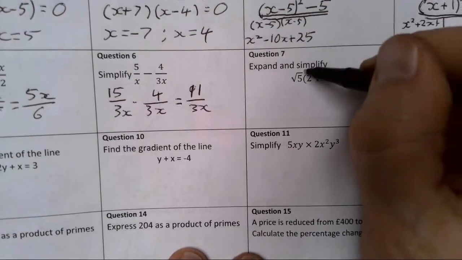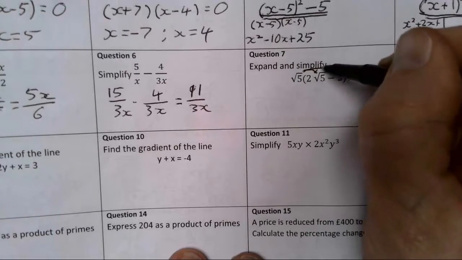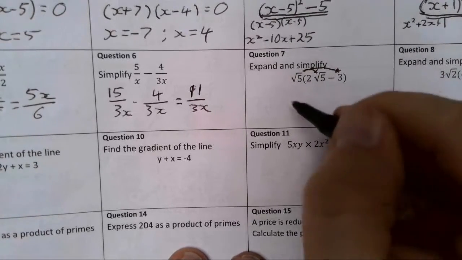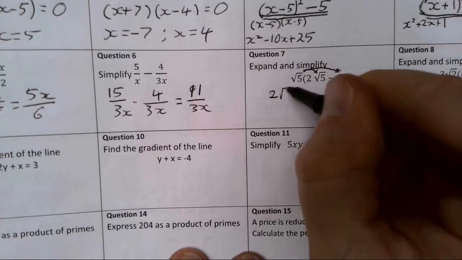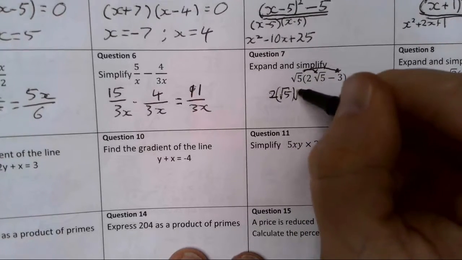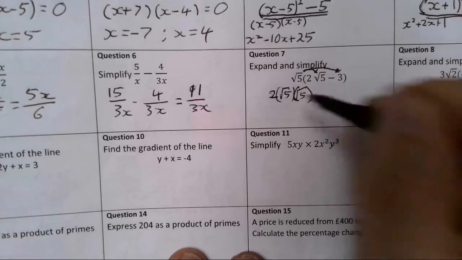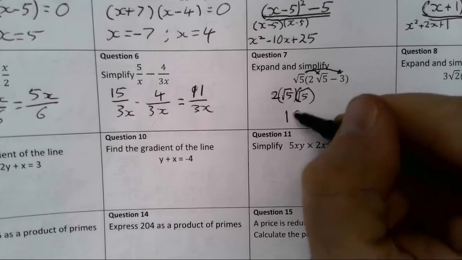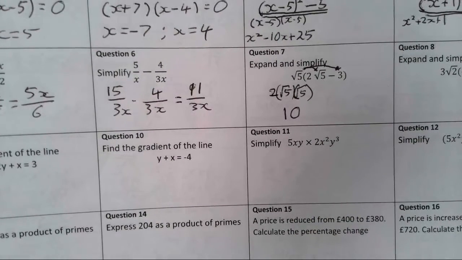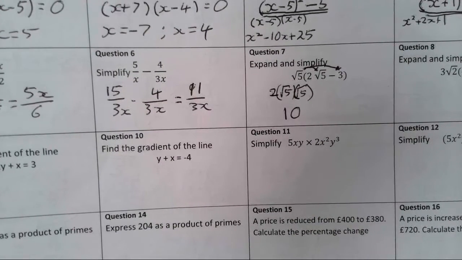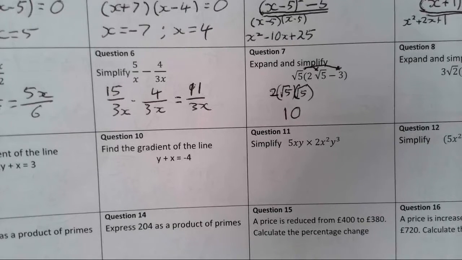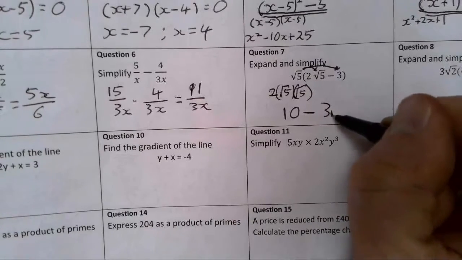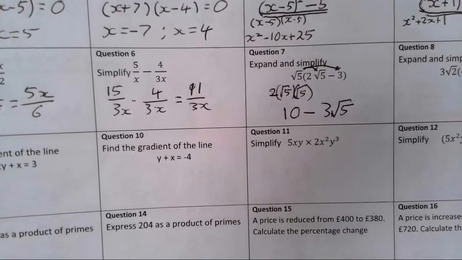Right, expanding this out. Root 5 multiplied by each of these. So I've got 2 times by root 5 times by root 5. Well, if I have 2 times by root 5 times by root 5, that's just the same as 2 times by 5. So that will just come to 10. 2 times by 5, because root 5 times root 5 gives me 5. Times that by 2, I've got 10. And then I've got root 5 times by minus 3, so that's going to be minus 3 lots of root 5.